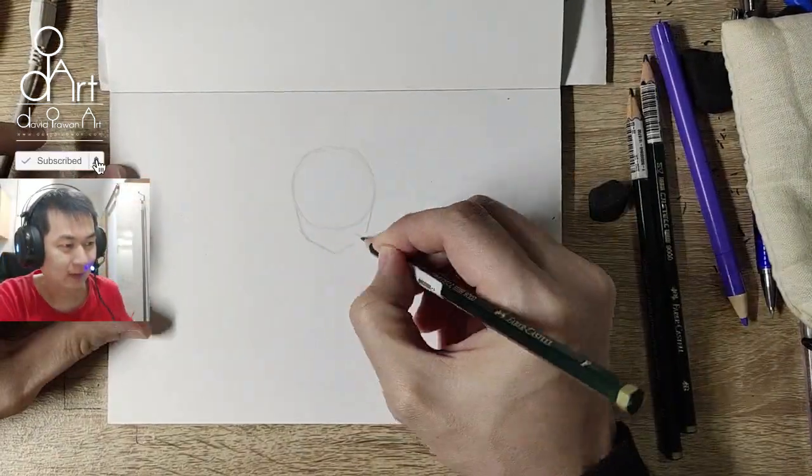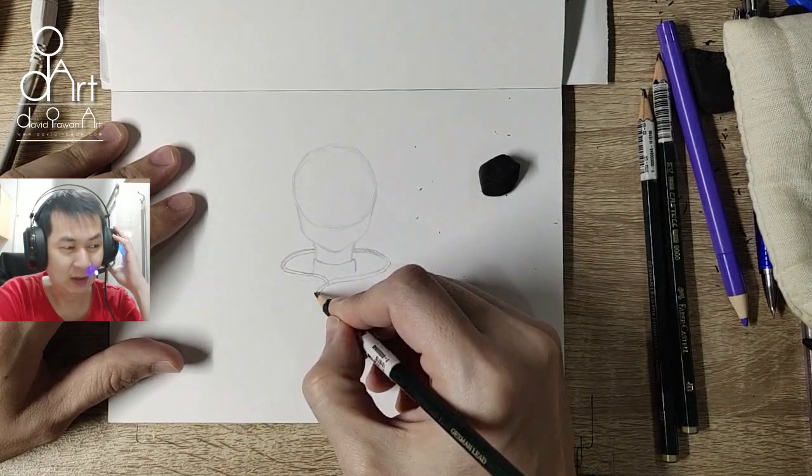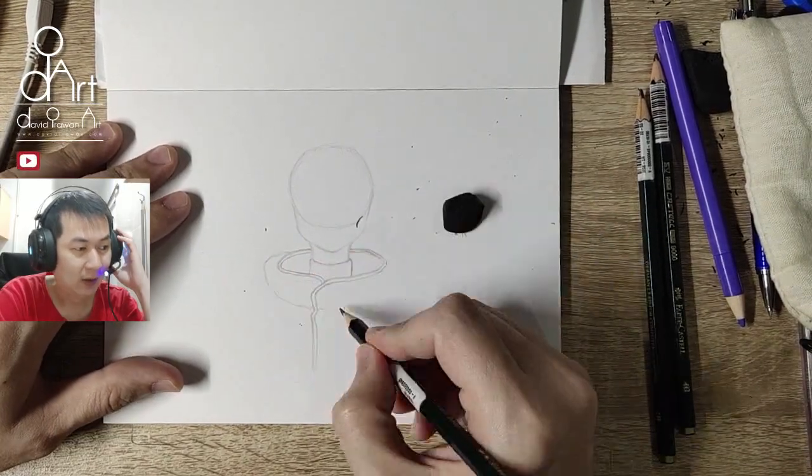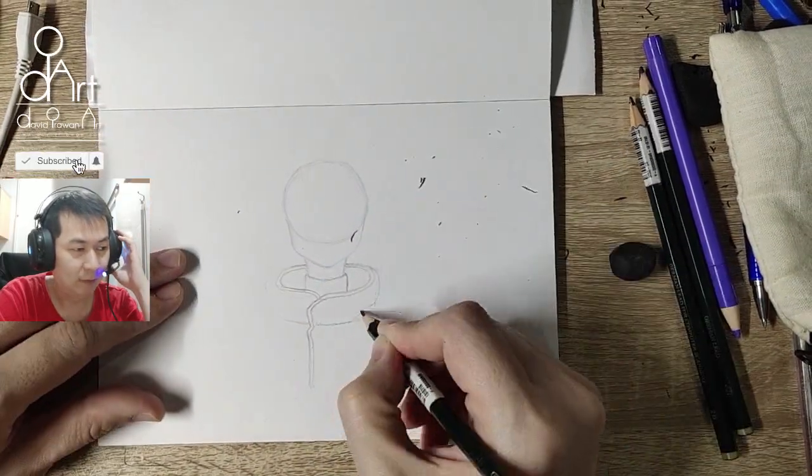Today I'm going to draw a screenshot from Tower of God episode 10. So let's do this one together guys, let's go. Okay. As usual, I'm drawing the construction line first, using pencil F thickness.